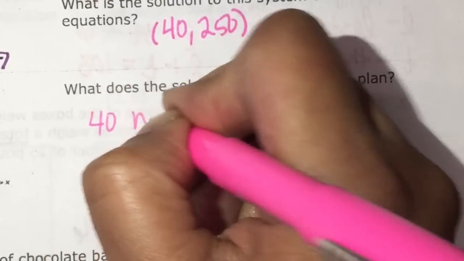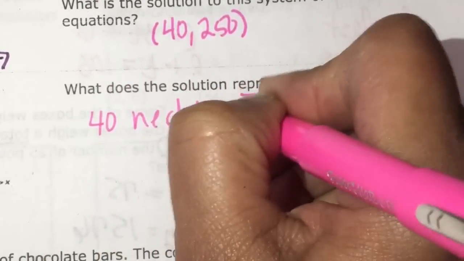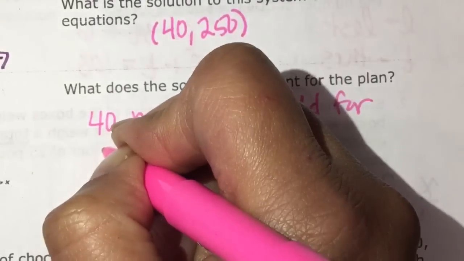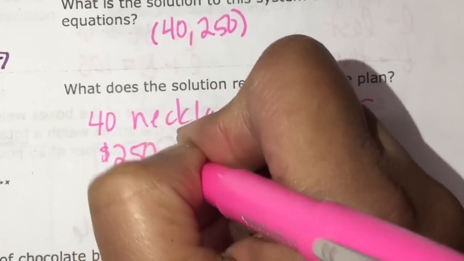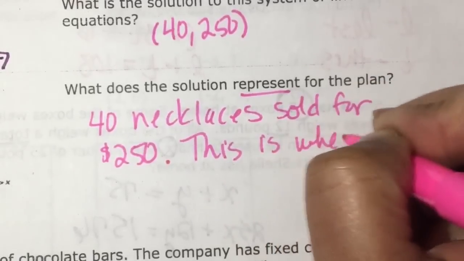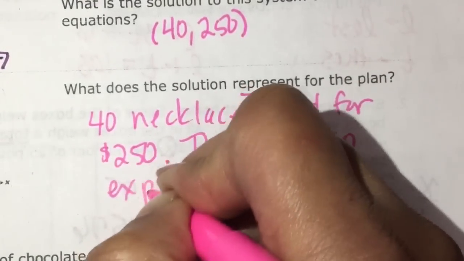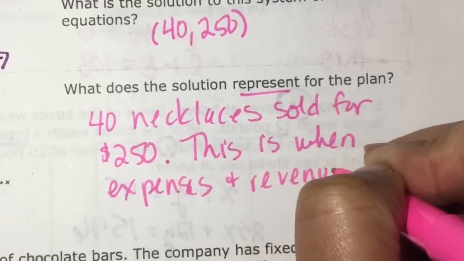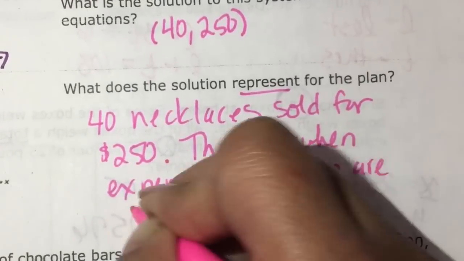So you're going to write down 40 necklaces sold for $250. This is when expenses and revenue are the same.